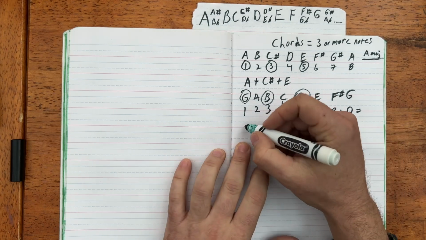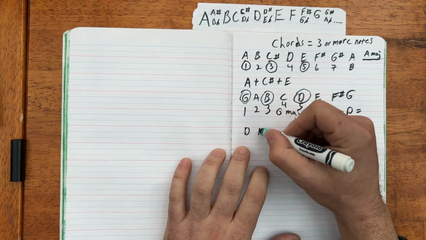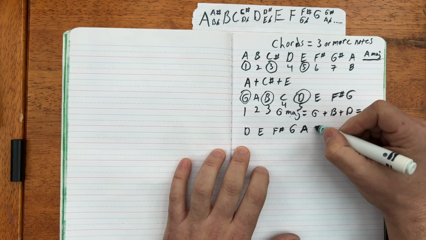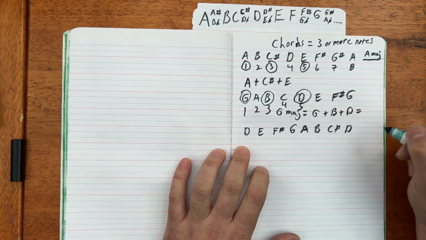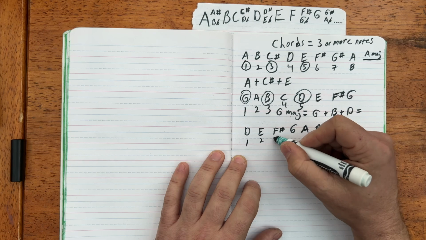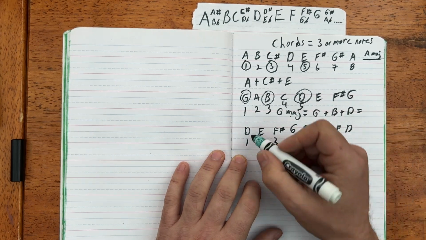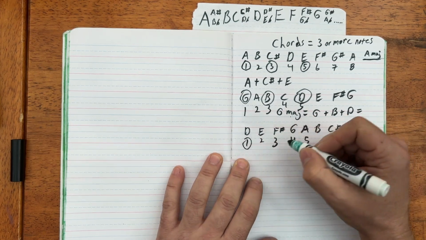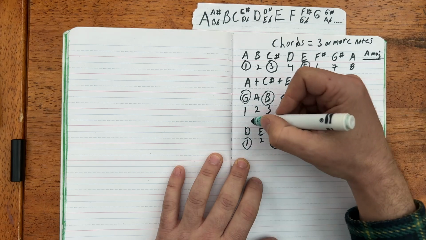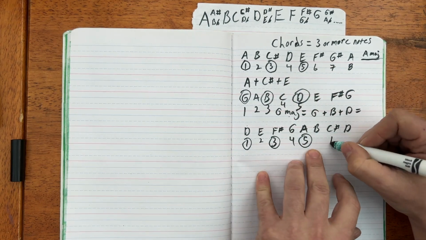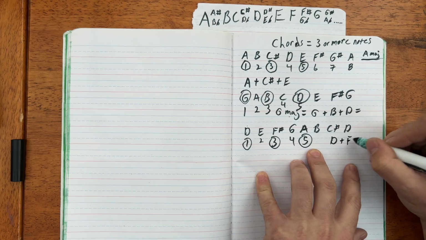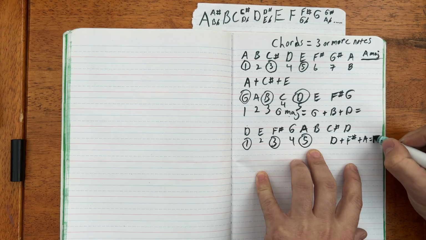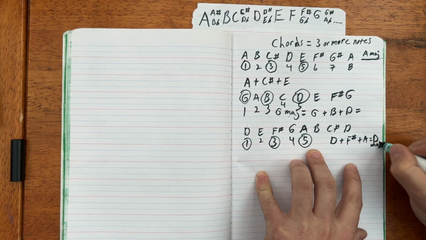Let's go with D. So D would be D, E, F sharp, G, A, B, C sharp, D. This is the 1, 2, 3, 4, 5. So what do we add together to create our D major chord? The 1, the 3, and the 5, which are D, F sharp, and A. So D plus F sharp plus A equals D major.